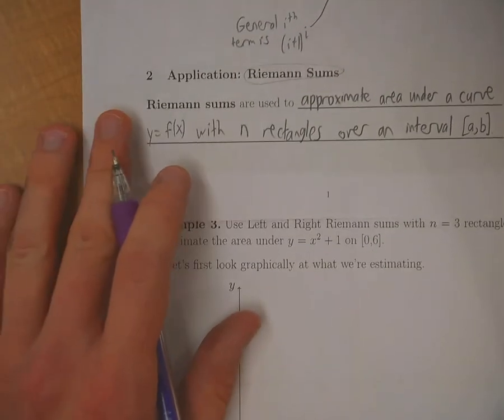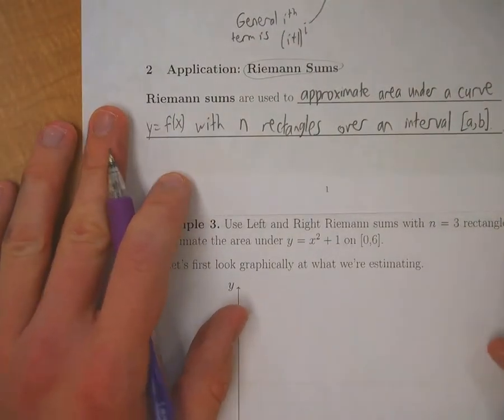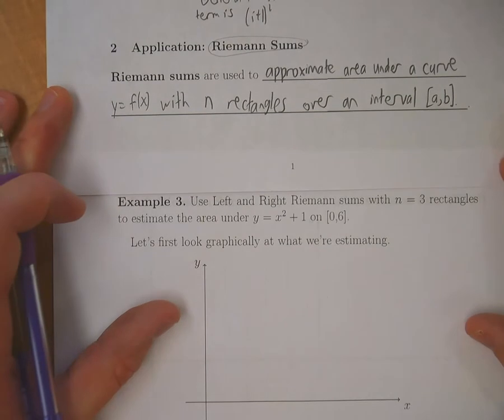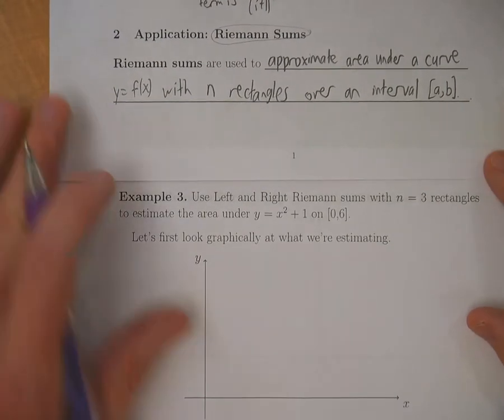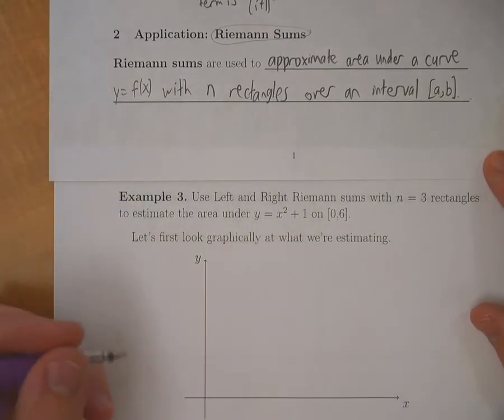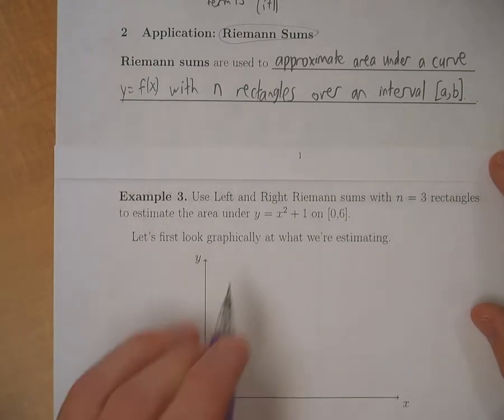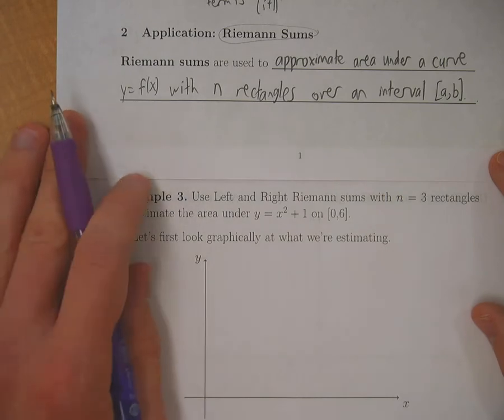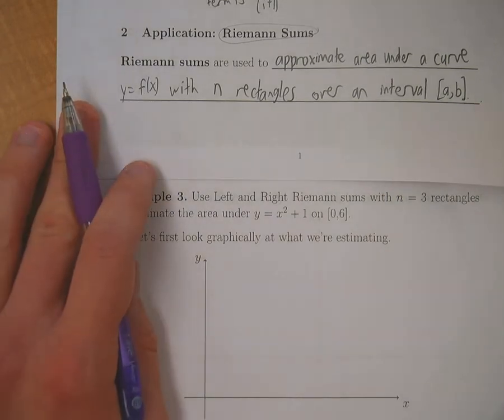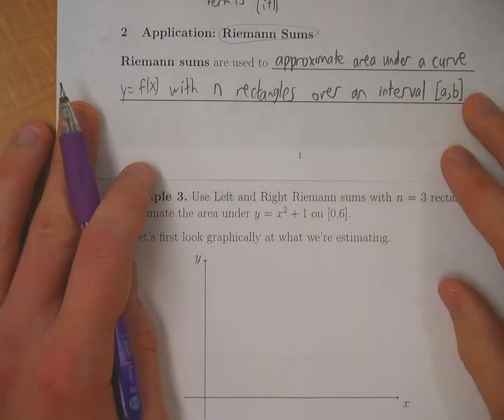So one such example, which will more or less be the primary example of today's lesson, will be example 3, which states that we have to use left and right Riemann sums with n equals 3 rectangles to estimate the area under y equals x squared plus 1 on [0, 6]. So you might think, all right, well, what does all that mean?